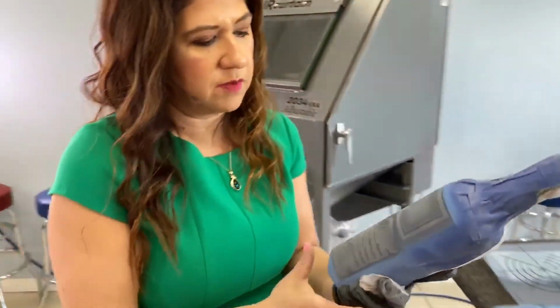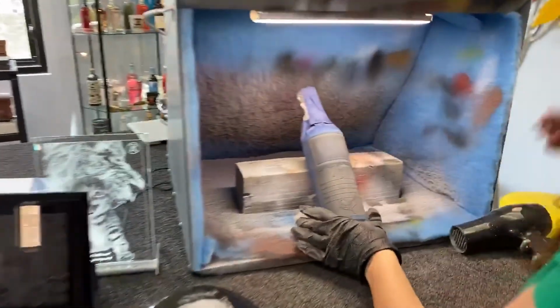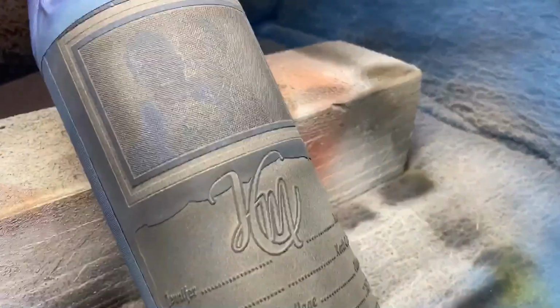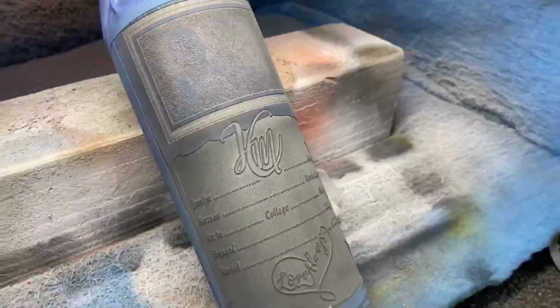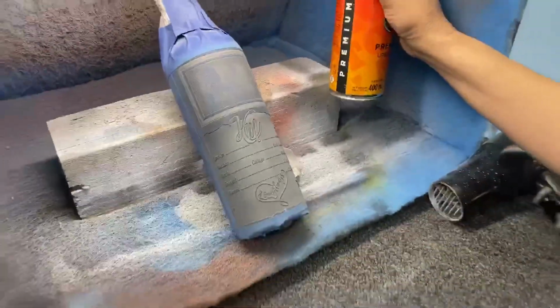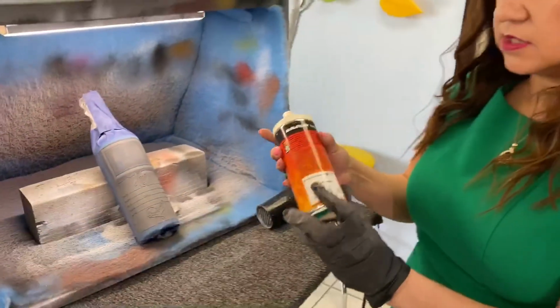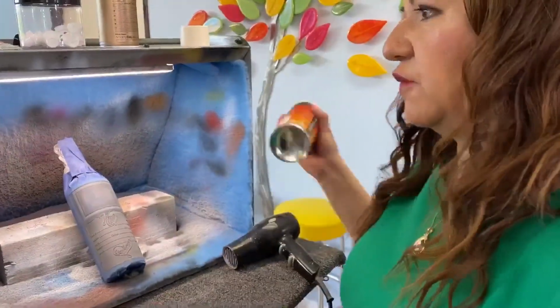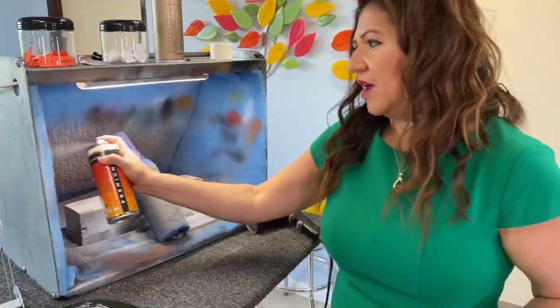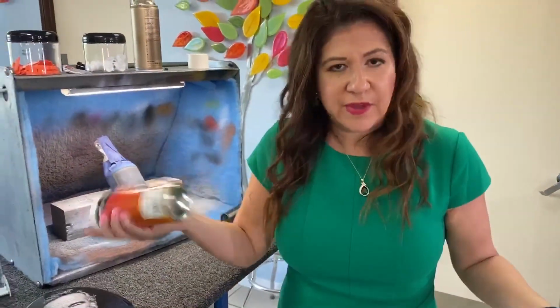Okay, so here's our image blasted. And we're going to go ahead and turn on our paint booth here. And the paint I'm using today is Nature White. It's the Belton Molotow paints. I've been using these for about 10 years now. I love them. It's actually a graffiti paint.